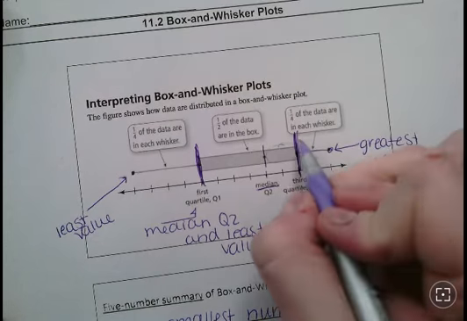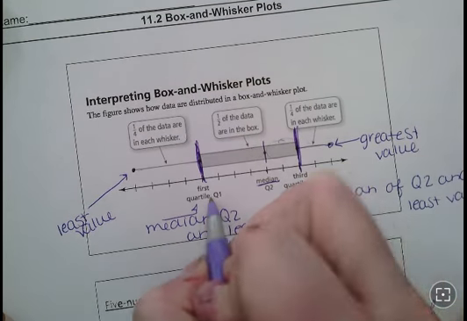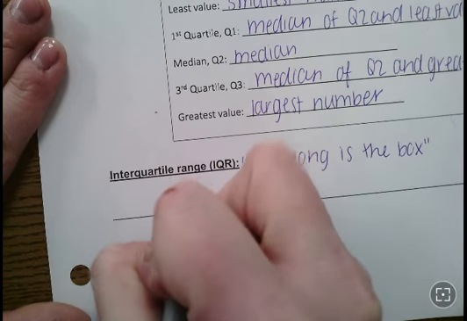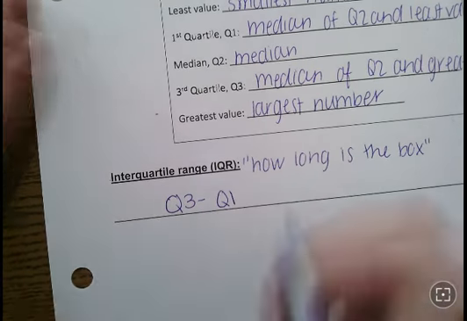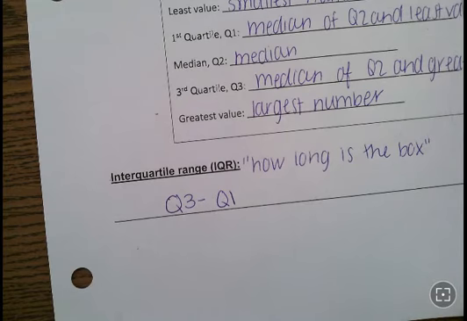So what you're going to do is take this Q3 and subtract off Q1. So that's how you find the interquartile range. You take Q3, you subtract Q1. It's going to calculate how long your box is. It's basically where 50% of your data is, right? Because if there's a fourth in each one of those sides of the box, then you're looking for how long the box is. That's where 50% of your data is going to be.